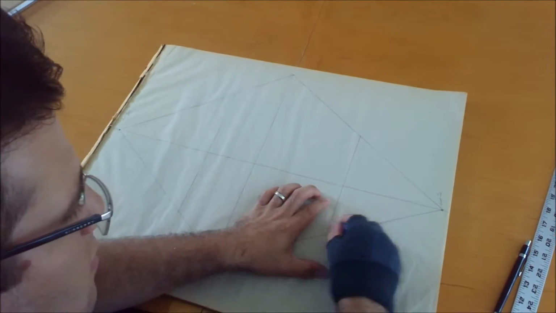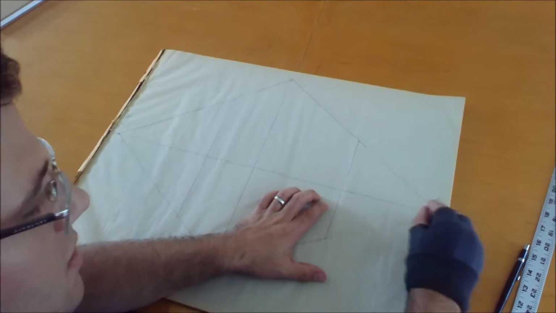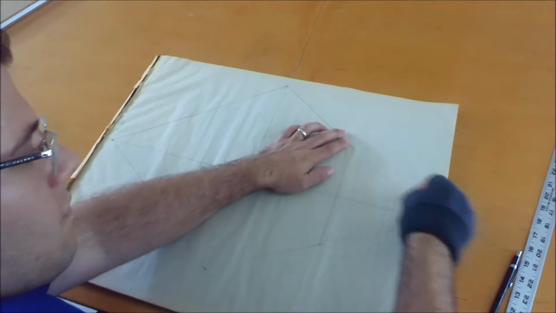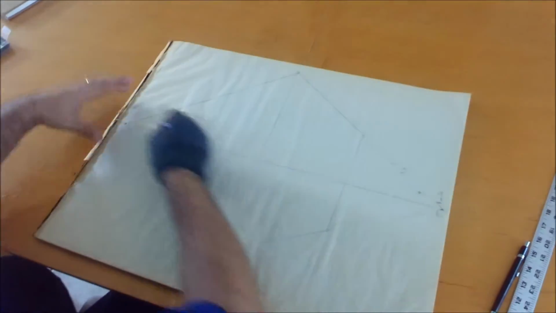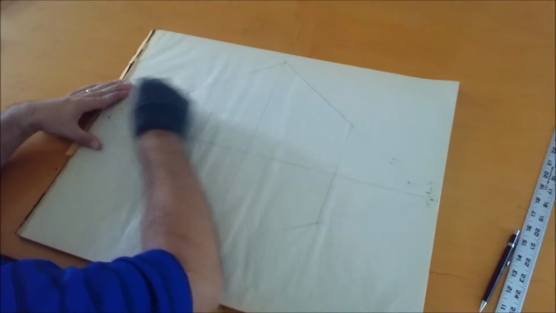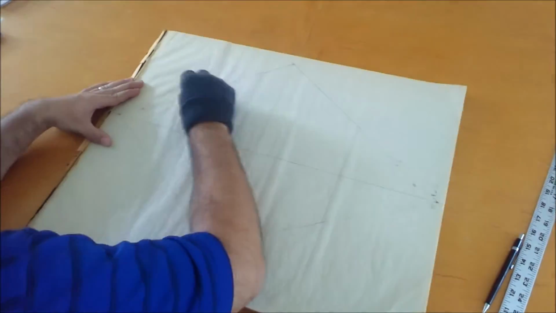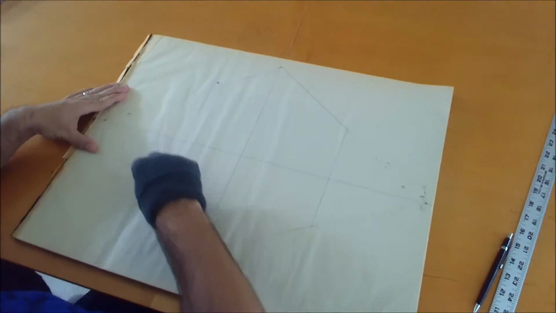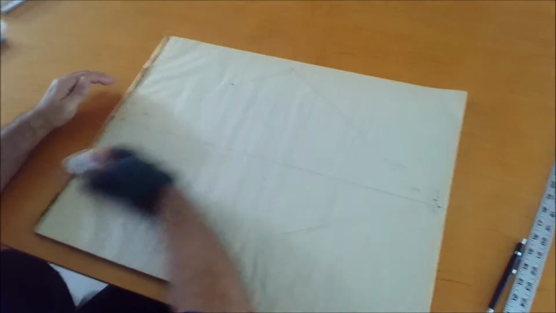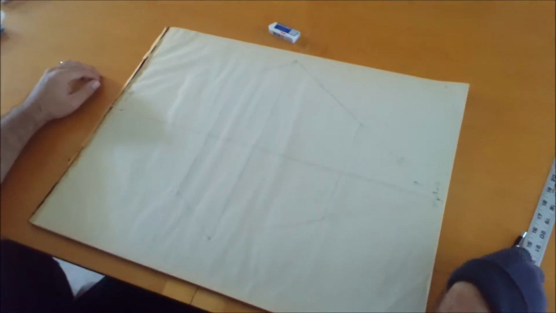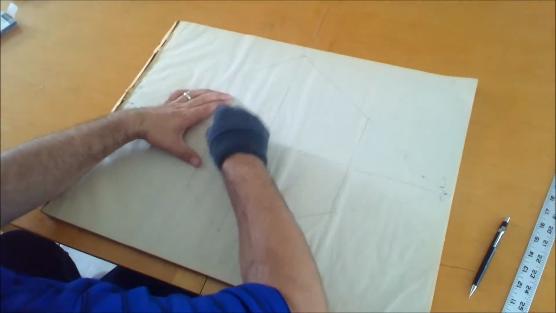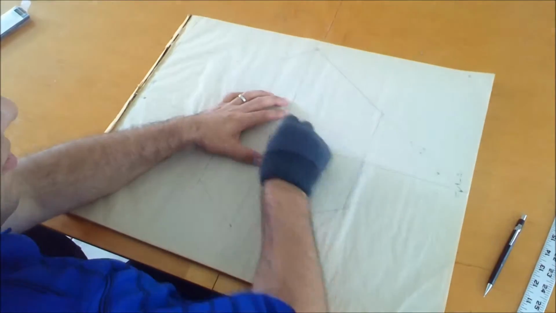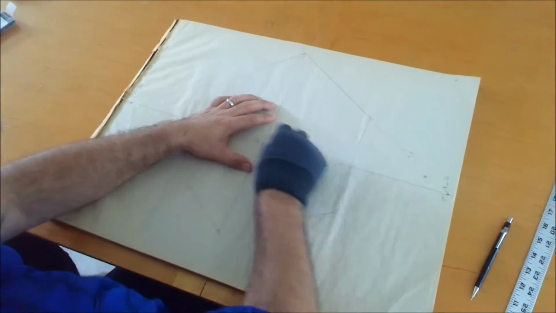And we are going to erase back to the vanishing point. All right, so we basically created a big cube-like shape or a form.